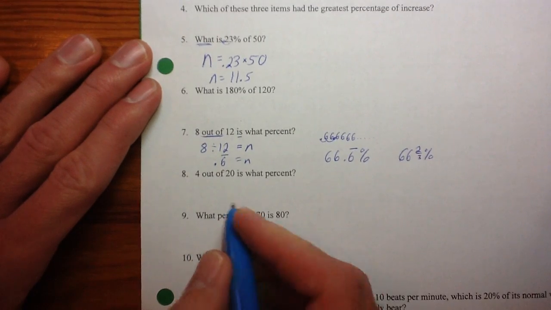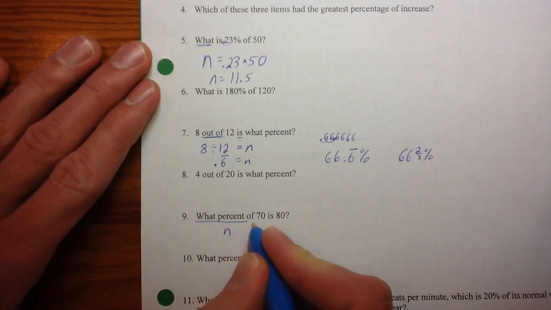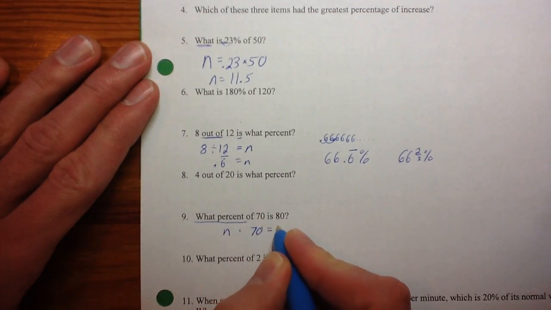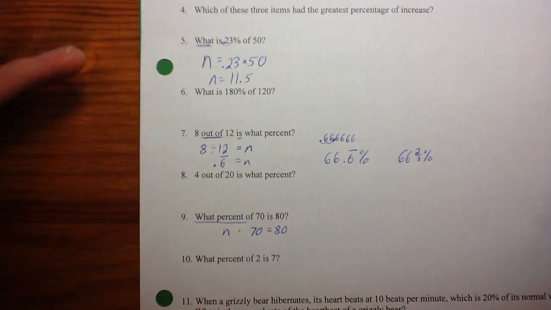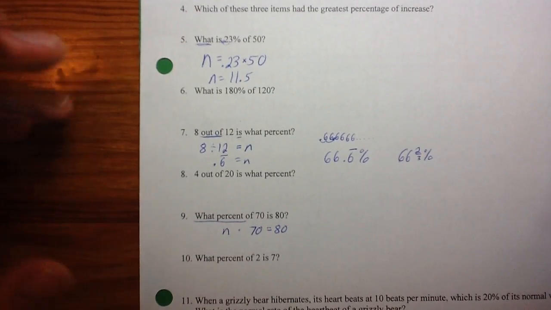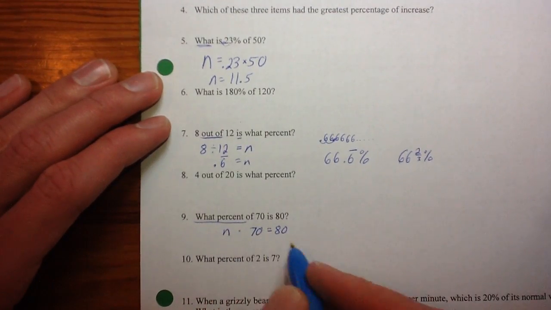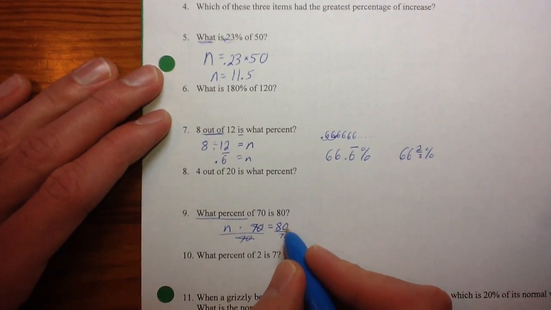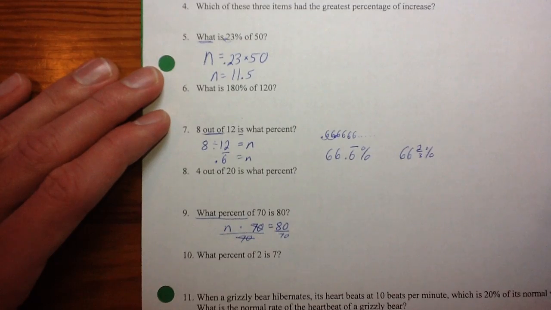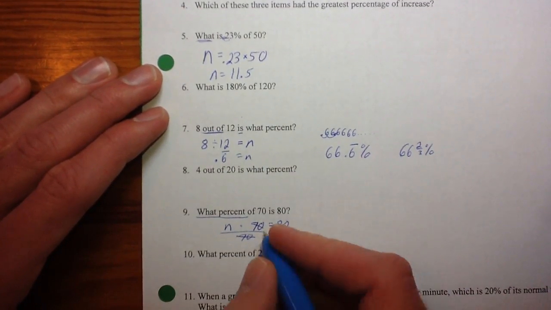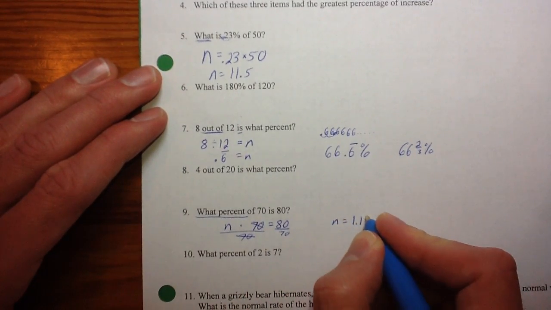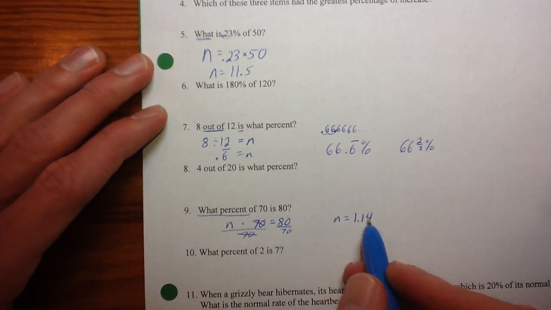So what percent, I don't know, so we'll call that N. Of means times, 70 is 80, is means equals. And so we'll just solve this like we'd solve any other equation. N times 70 is 80, so we'll divide by 70. And we divide those out. And we have 80 divided by 70. And 80 divided by 70 is going to give me a crazy number. And I'm going to round it off a little bit. So N equals 1.1428, blah, blah, blah, blah. I'm going to leave it at that.